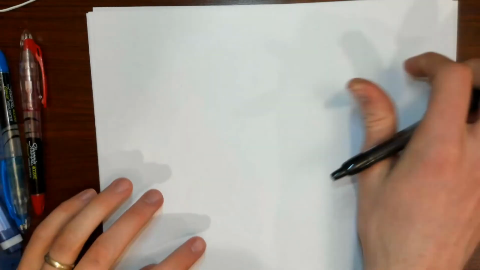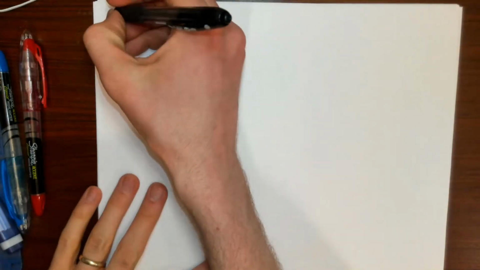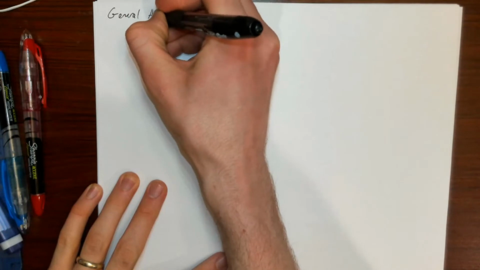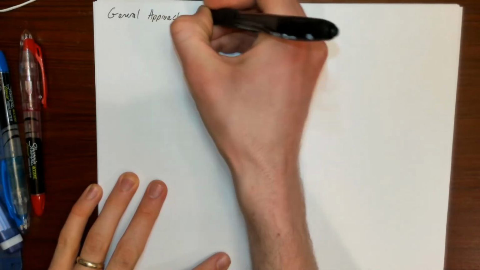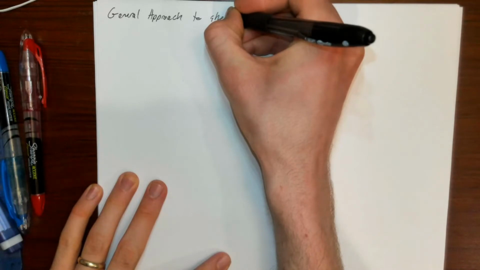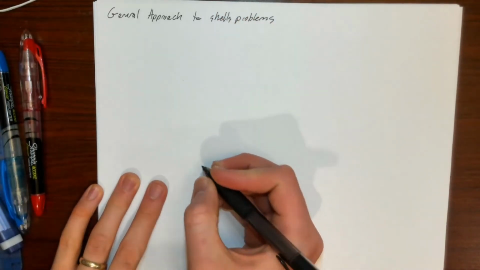So what's our approach? What's going to be our strategy for solving this problem? Let's lay out the steps for our general approach to shell problems.